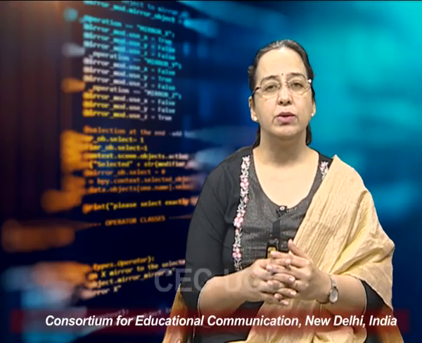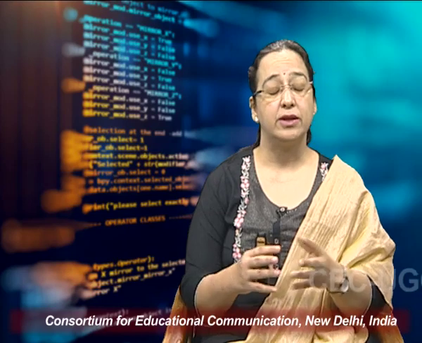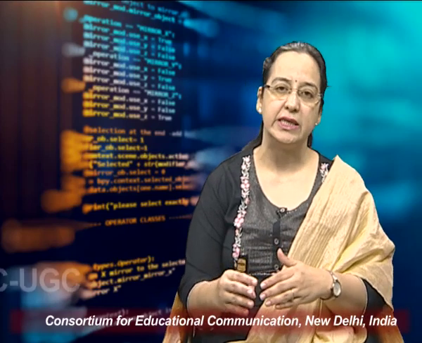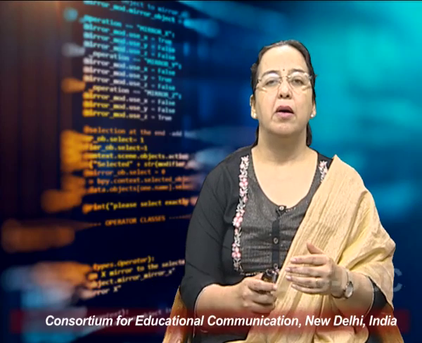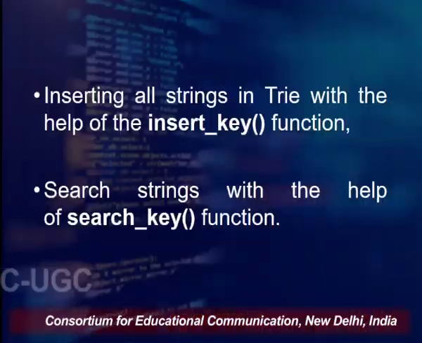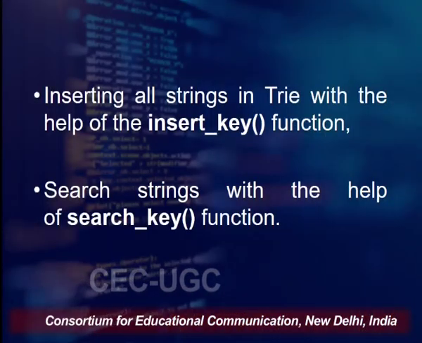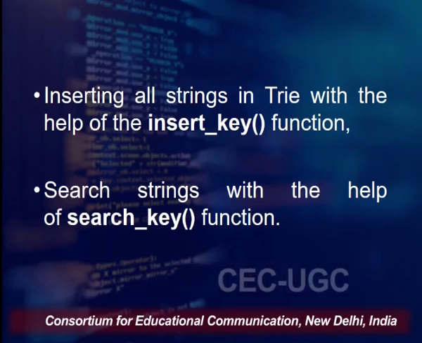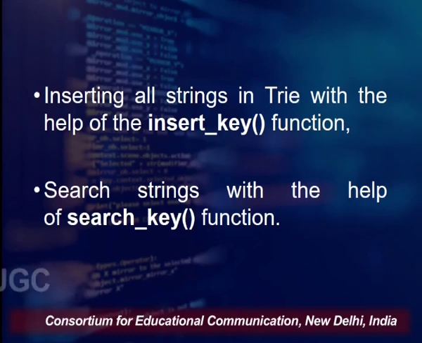Then, in order to store a collection of strings to be inserted in the trie, we can take a vector of strings, and insertion of all the strings can take place with the help of a function which may be named insert key, or whatever suitable name you may guess.